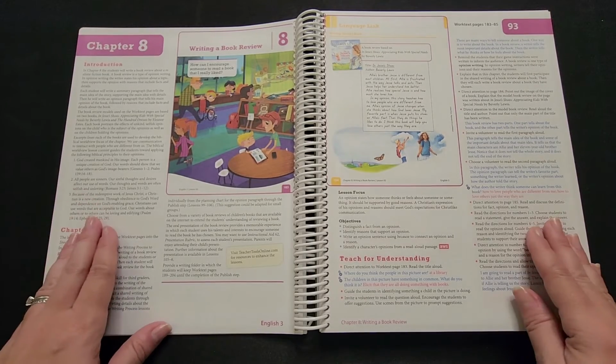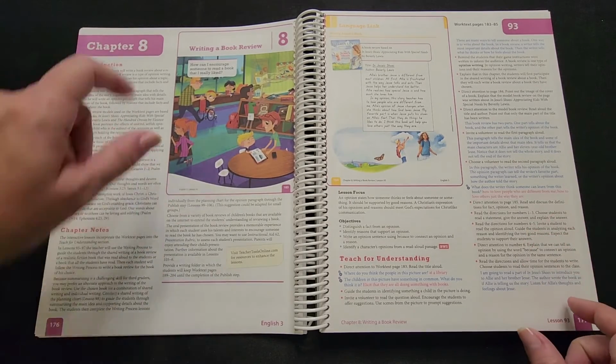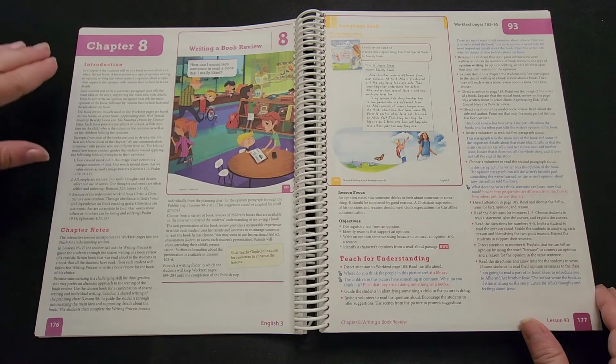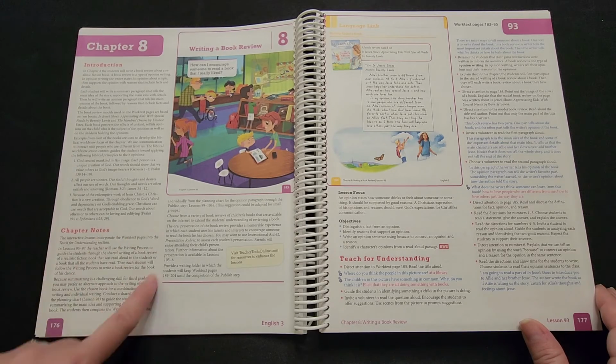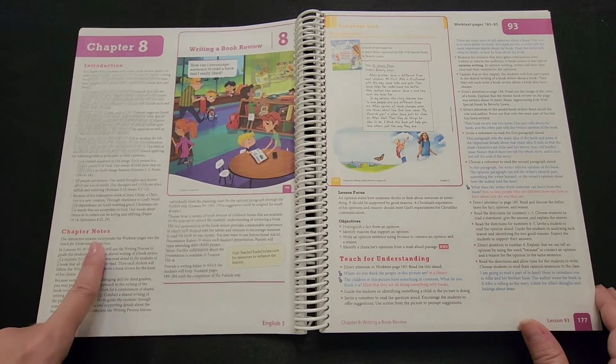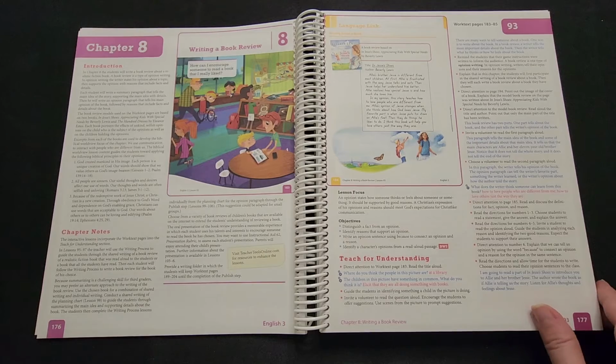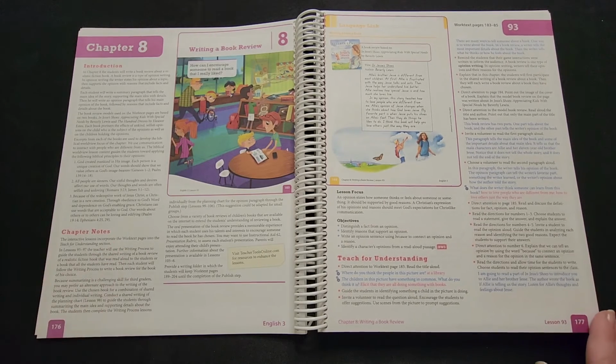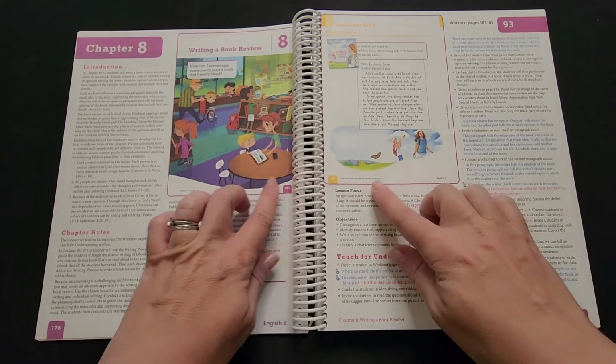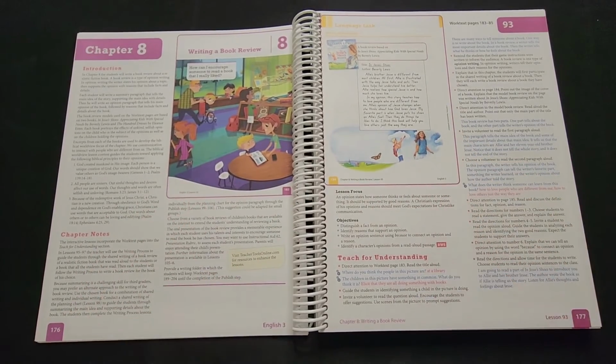Once again, you have an introductory lesson at the beginning of each chapter. You have the introduction and the chapter notes, which will again give you a heads up on any special supplies or special activities or lessons that you'll need to be aware of. Once again, you'll see a smaller version of your child's work text pages.